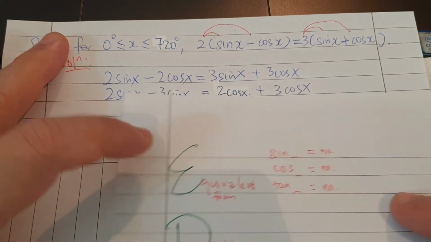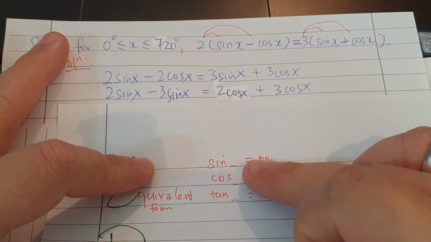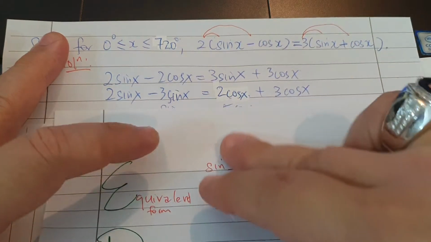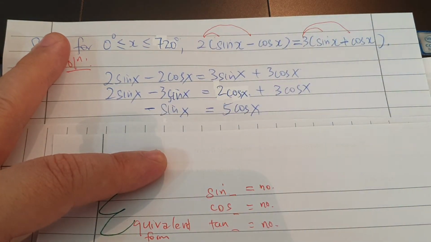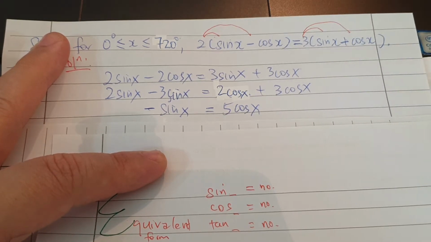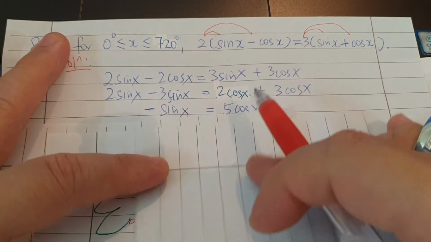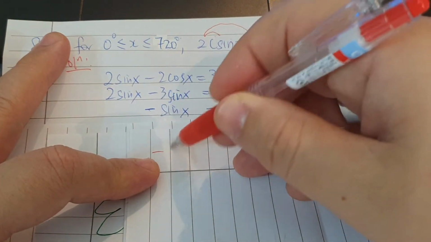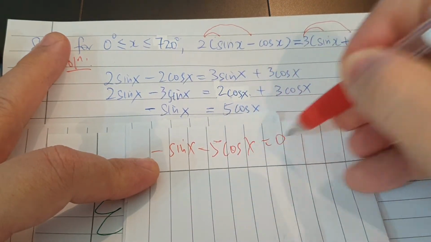Then you ask me, is that what we want already? Not exactly, because we want sine of something equals to a number. You see, now it's not equal to a number yet. So how? Then you may think, oh, maybe I throw this here: minus sine x minus 5 cos x equals 0.